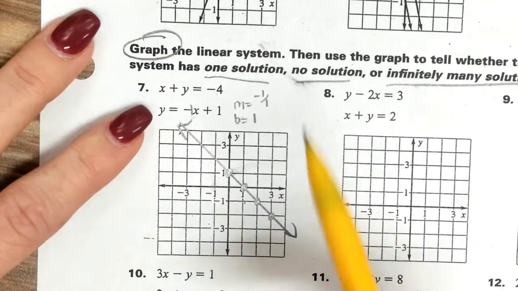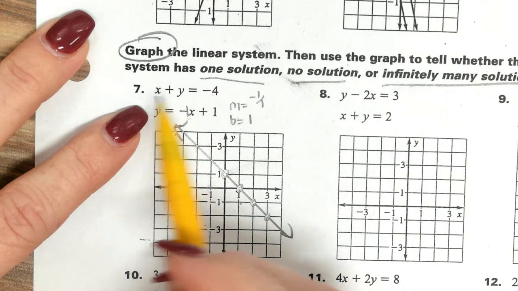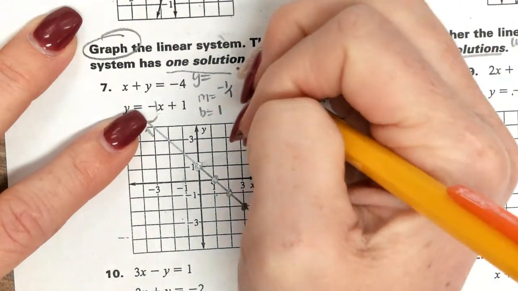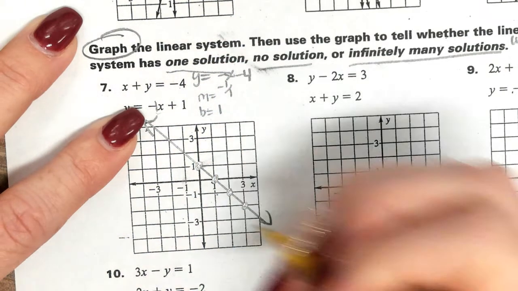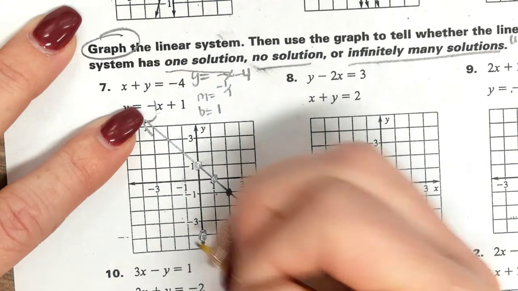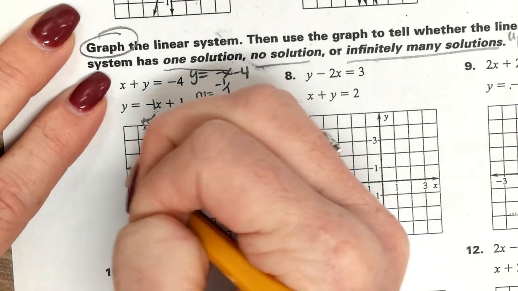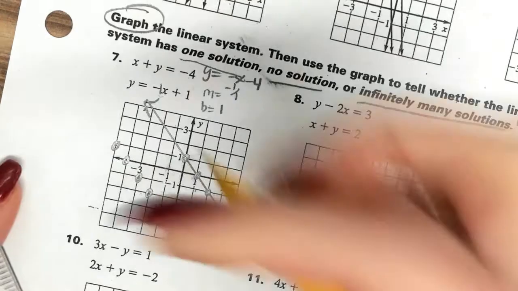Okay, but what do I have to do to the top equation? Rearrange it. y equals negative x minus 4. So my starting point is negative 4. Same slope, though. What happens if they're the same slope? They're parallel.